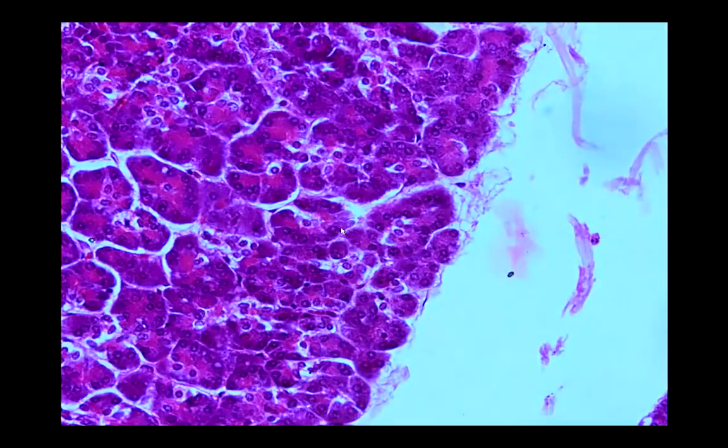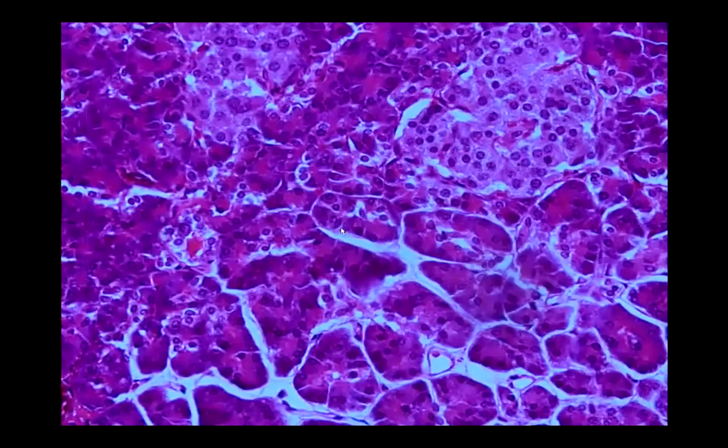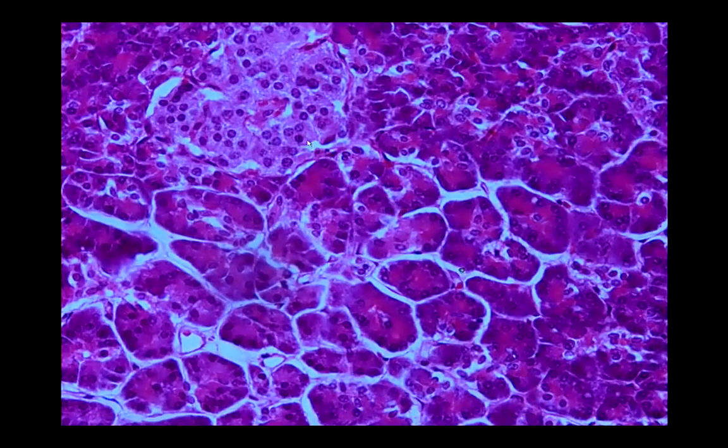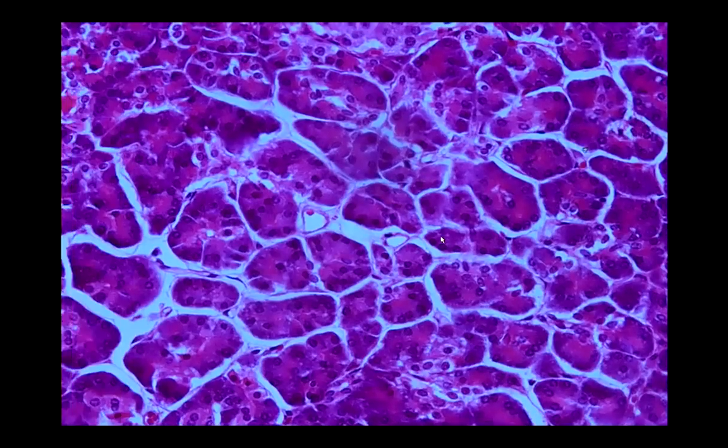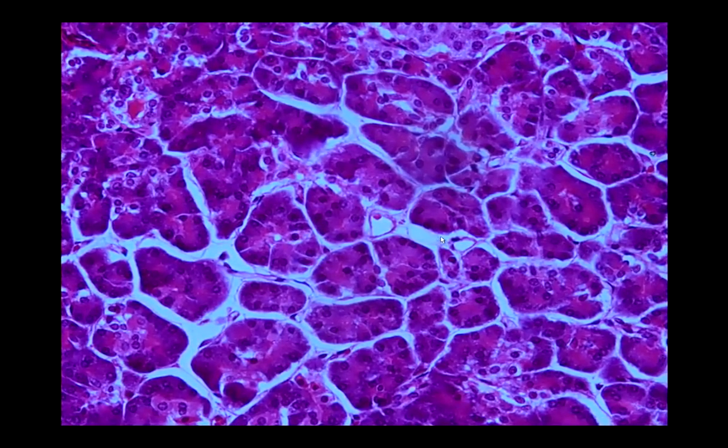If the pancreatic islets perform the endocrine function of the pancreas, these acinar structures would be responsible for its exocrine function, which is to release the enzymes that would be used for digestion.